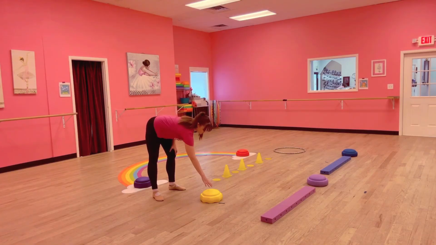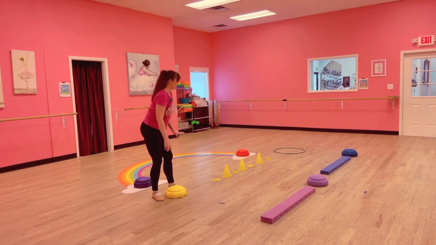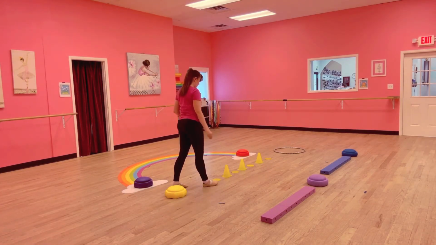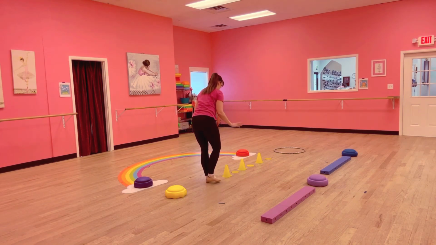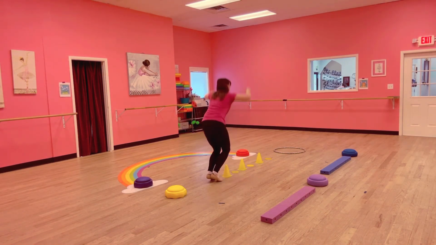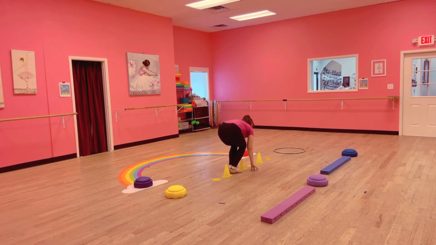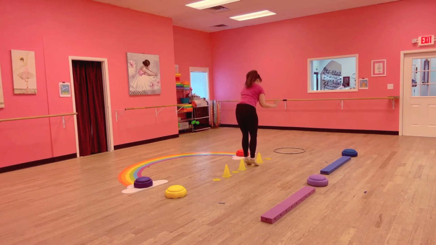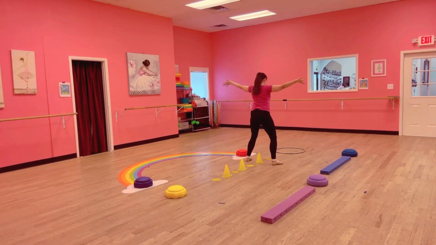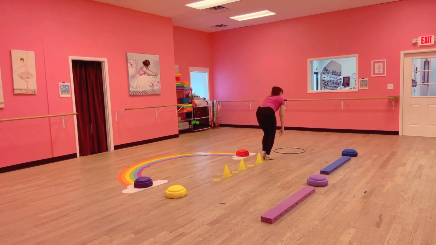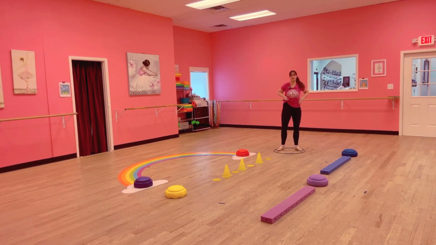Depending on how long your dancer's legs are will determine that. Okay, low and high thunder jumps. Low, high, low, high, low, high, low. Beautiful.